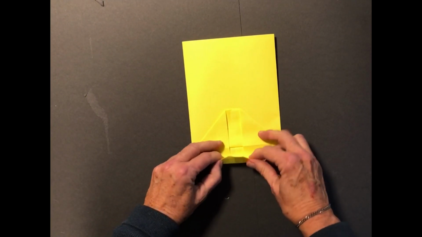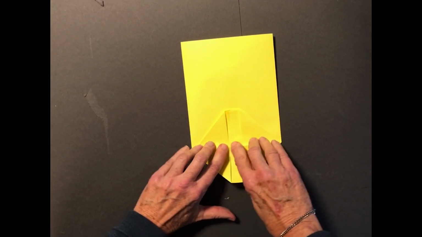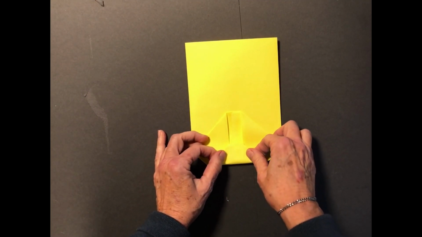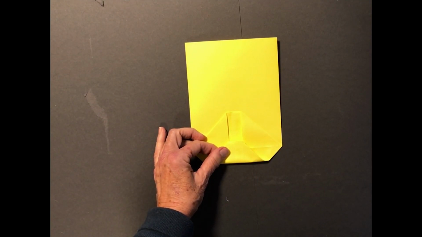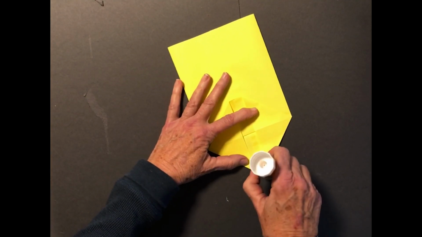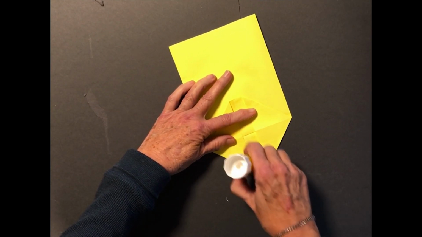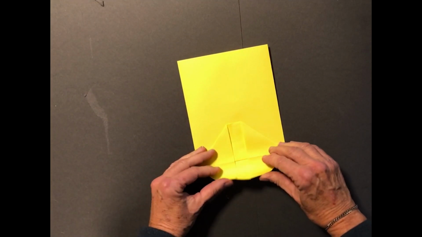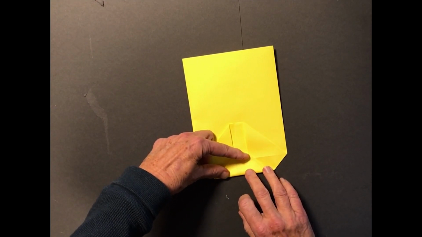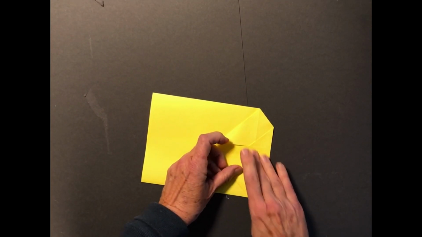And the next thing I'm going to do is fold this bottom flap up, but I'm going to overlap. I'm not going to fold it right on the edge. I'm going to overlap it a little. And I'm going to come in here and add some glue. A little bit of glue here. There we go. I'm going to fold that up. Make sure it's creased. Make sure it's glued.